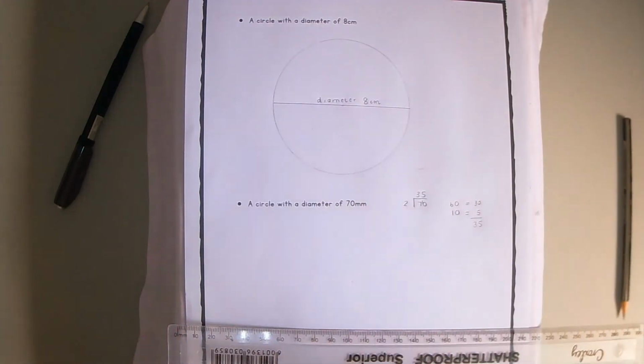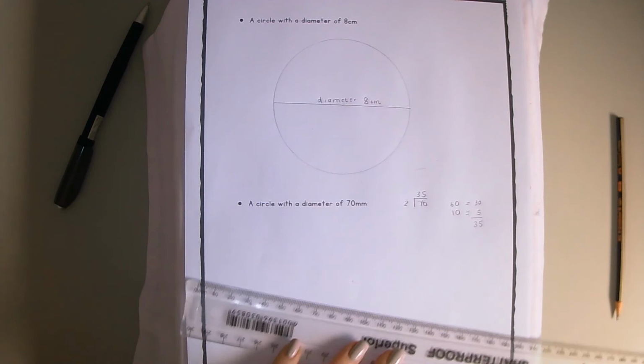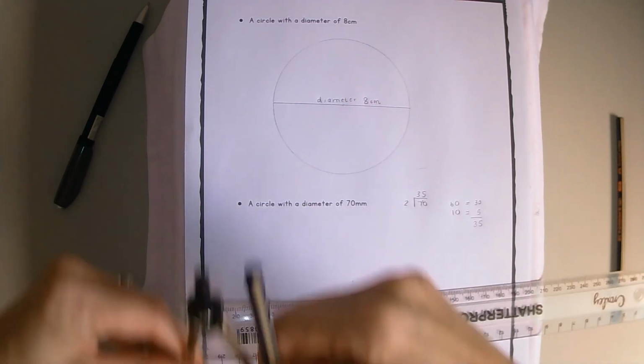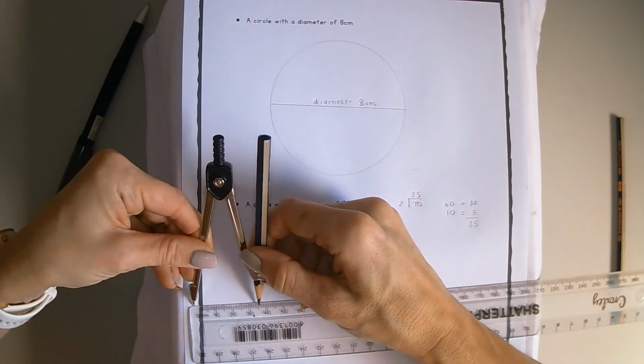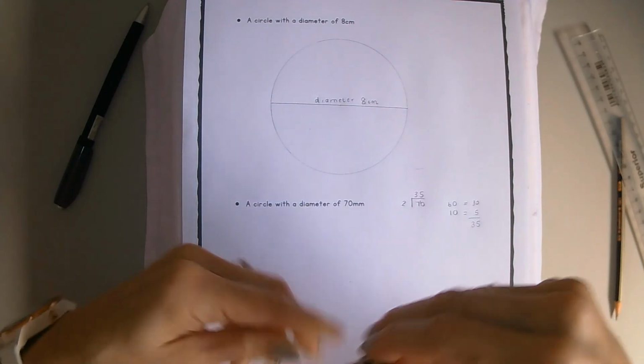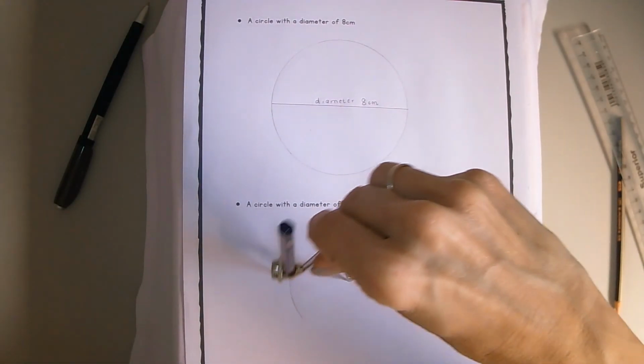So can you see that half, or the radius of 70 millimeters is actually going to be a 35 millimeter radius? So we need to work out what a 35 millimeter radius is. There it is, and we can draw that right over here.